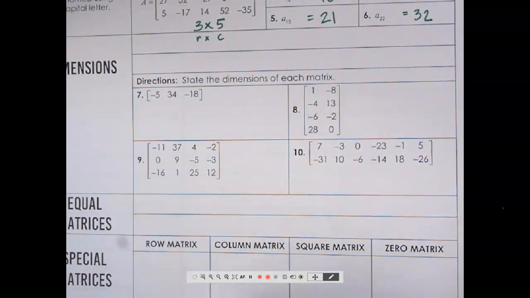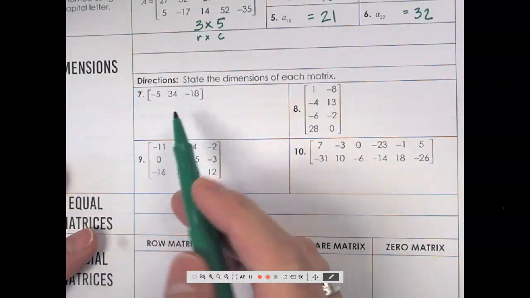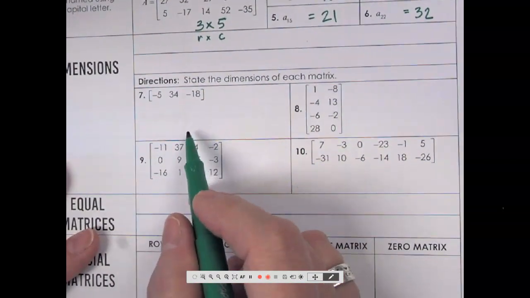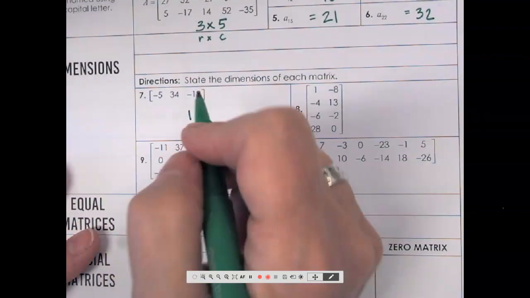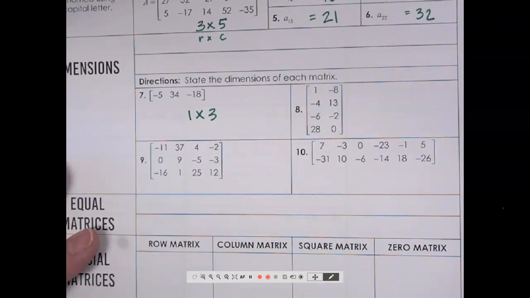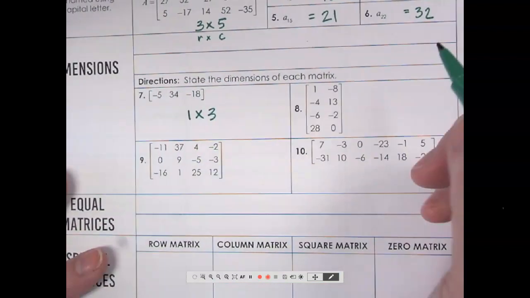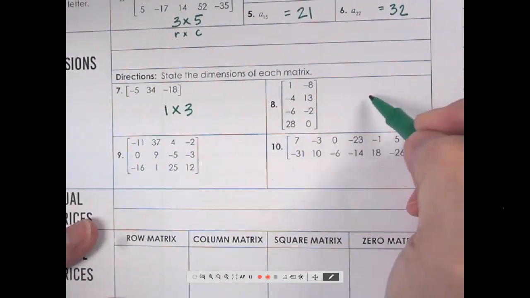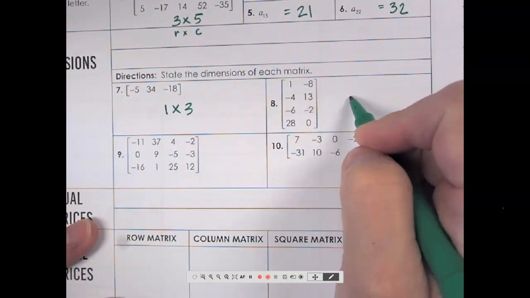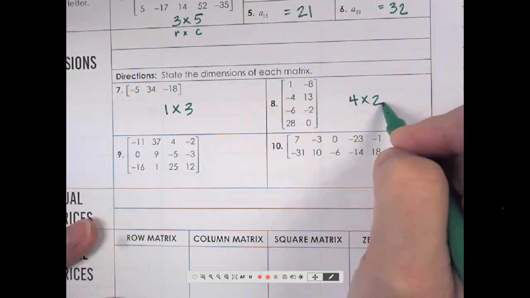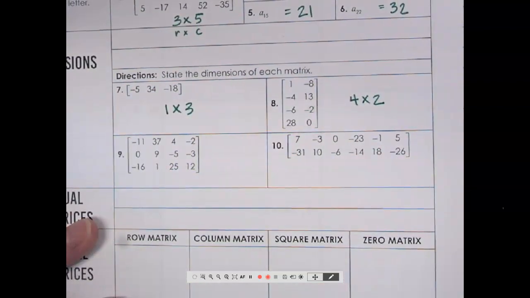So if I'm asking you for the dimensions, I'm asking you how many rows and columns, and that's it. So how many rows does this have? 1 row, and how many columns? 3. So it's a 1 by 3 is how we say that. Okay, rows by columns for number 8, what would it be? 4 by 2. 4 rows, 2 columns.